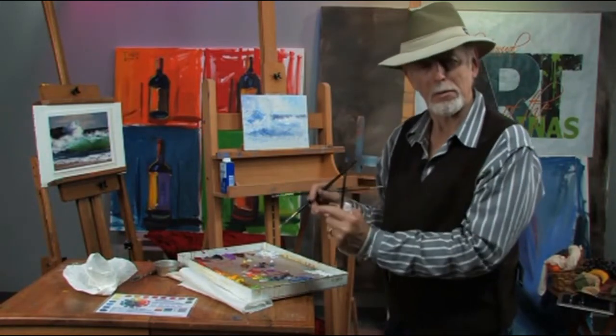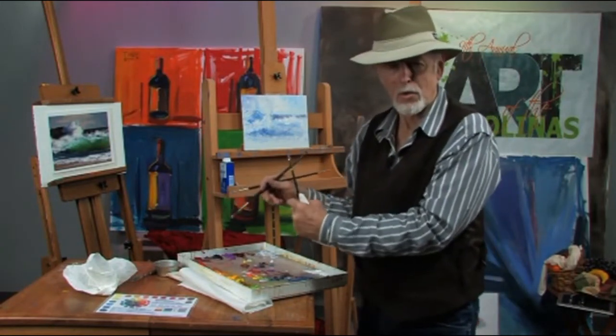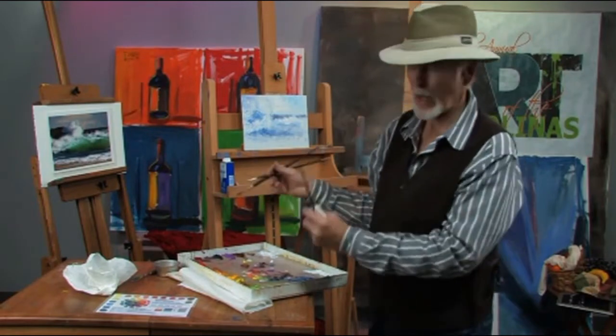Watch for the next one. We're going to tone it in color next time. We're gradually showing you how to do a painting in stages.